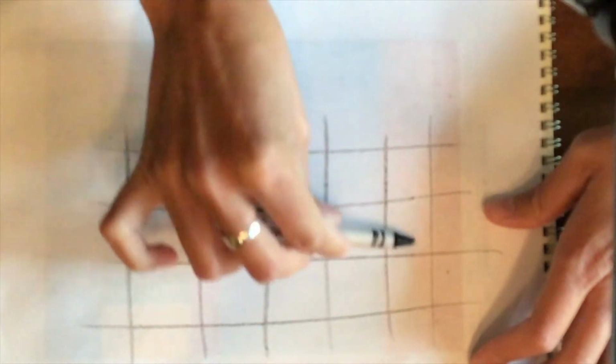I don't want to see you guys make a whole bunch of up and down lines and a whole bunch of side to side lines that just make a bunch of squares that are about the same size. We want squares, we want rectangles, and we want them all different sizes.